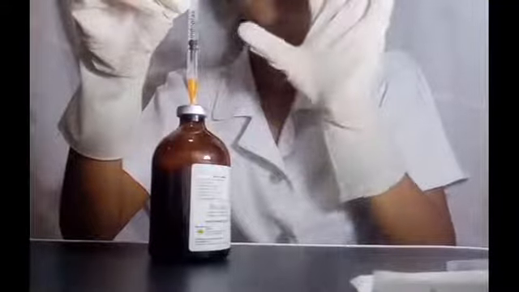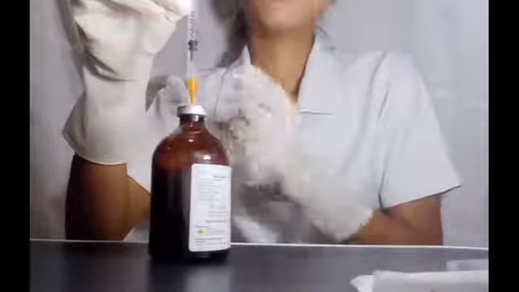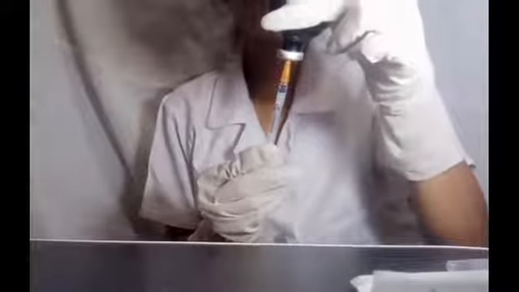And then we're going to flip it upside down and pull back 0.3. The best way is to do this at eye level so I can see it and make sure we're at the right place.